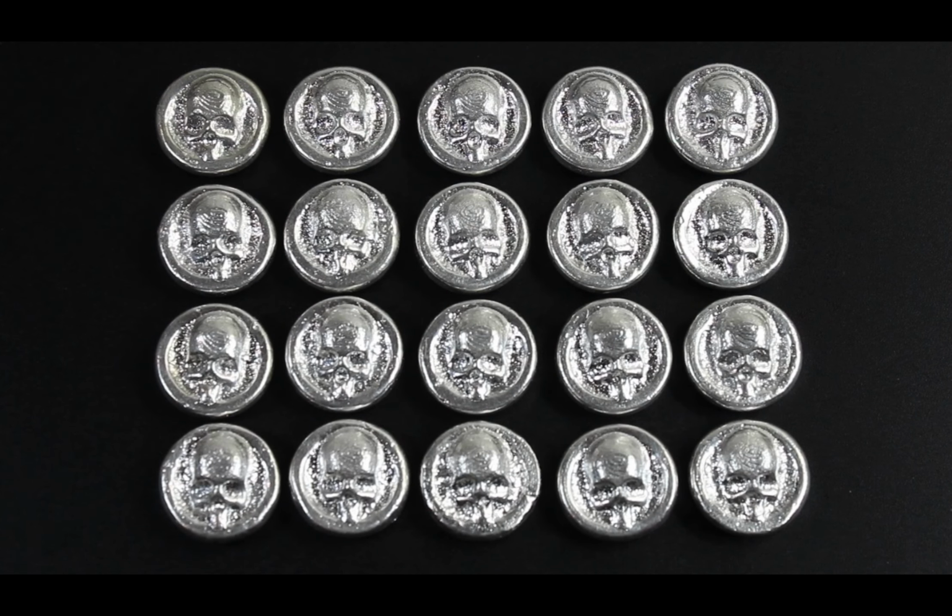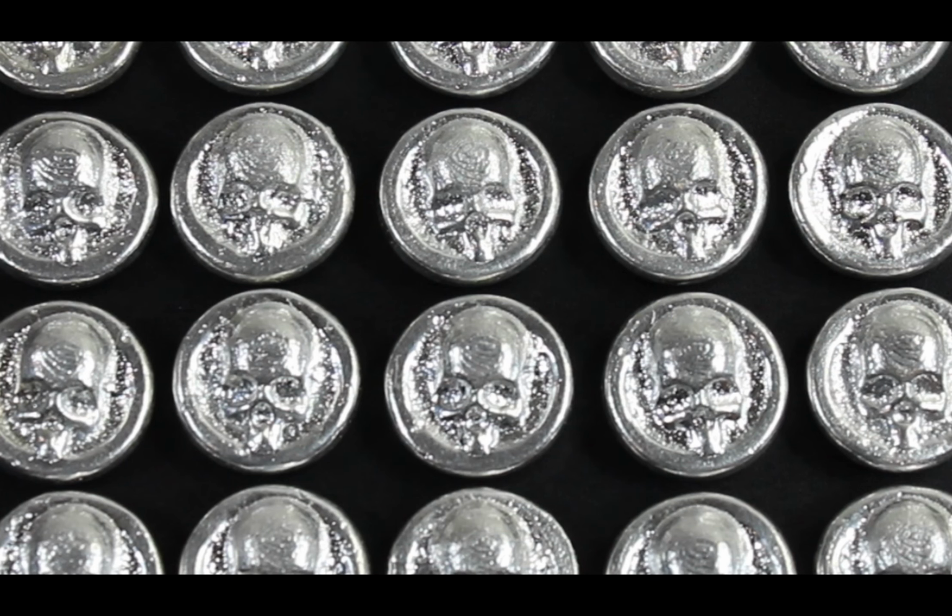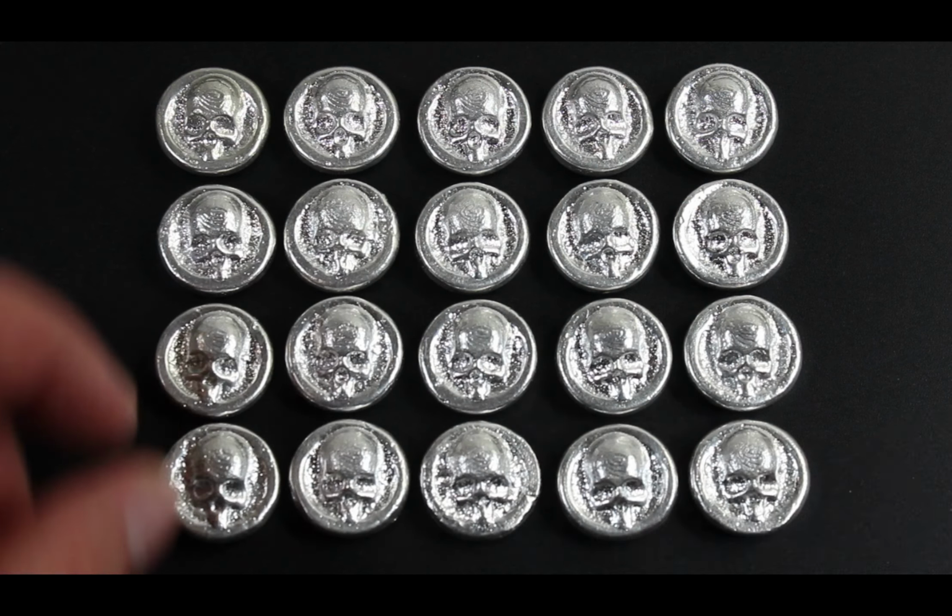Welcome back, Silver Punks. As you can see, all back from the assay office now. We've got all 20 of them, all lined up, all hallmarked, all passed the purity test, so all passed the 3/9 fine silver. Really pleased. As you can see, our little skull army, all ready for action.